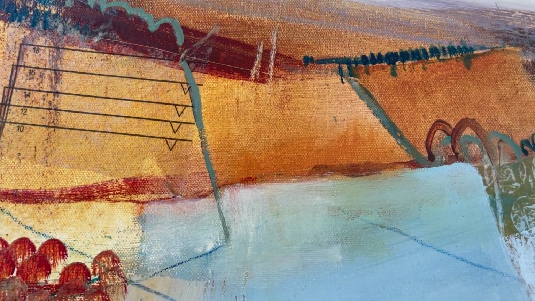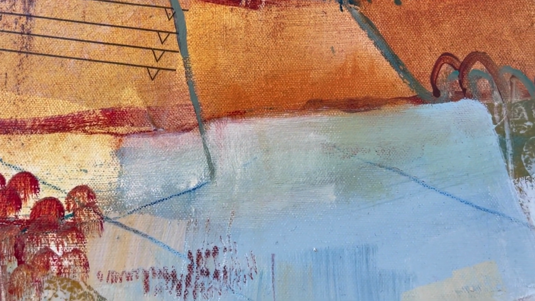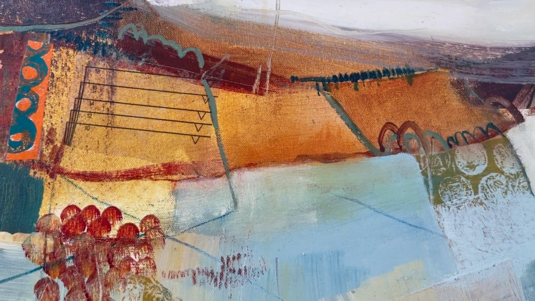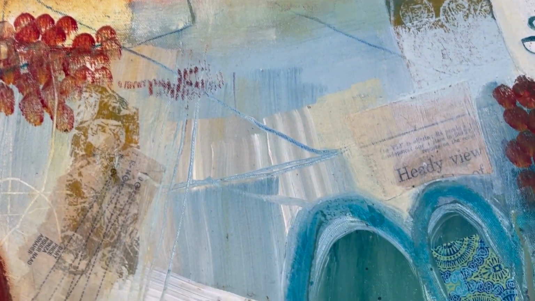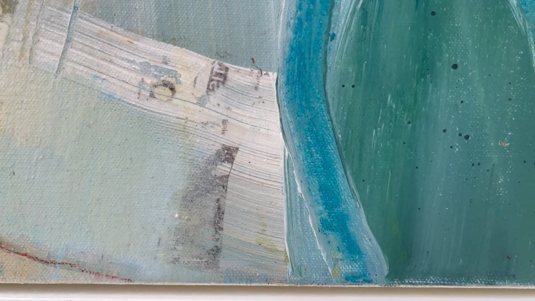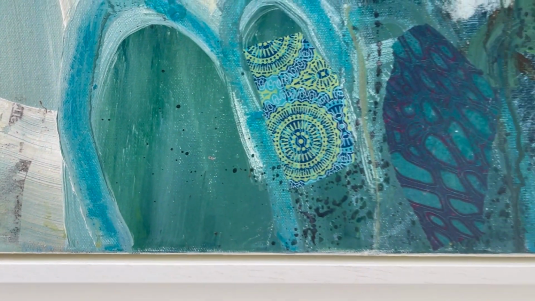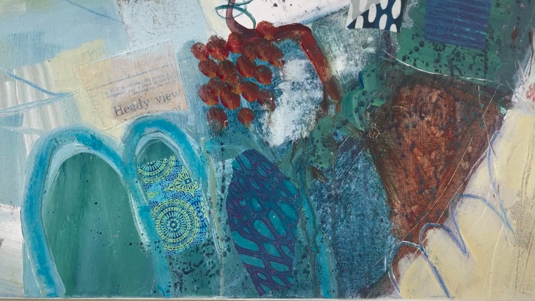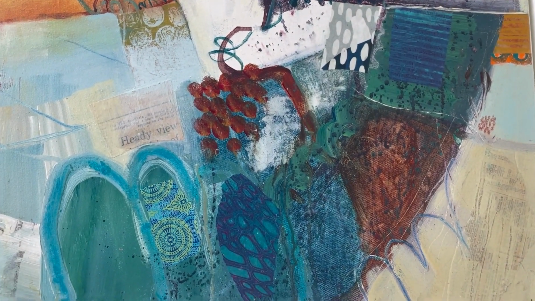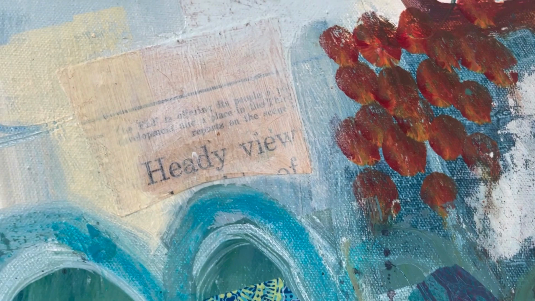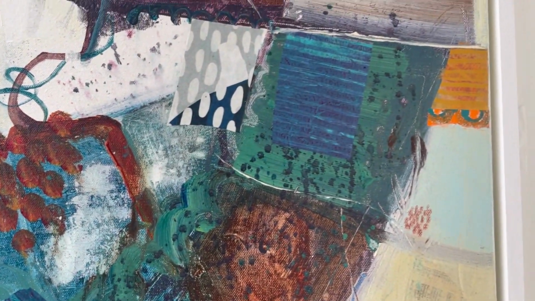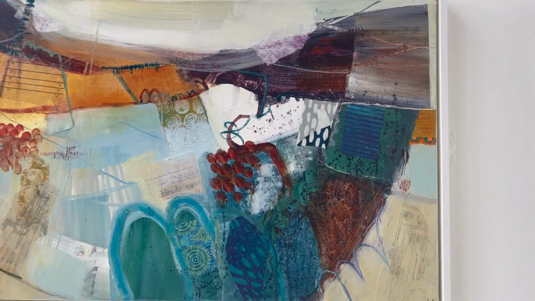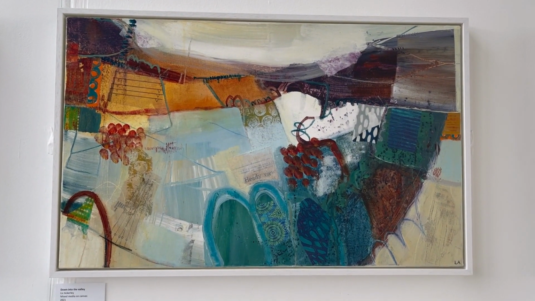And you see the thinness of the paint up there, but very vibrant, this goldy Indian yellow, rich yellows and burnt oranges. And then that contrasts quite a lot with the thick layers of paint that you see. There's also some other types of papers there, some handmade, some not. And would you believe that paper is from an old newspaper, a heady view? I didn't realise that was there, just one of those serendipitous coincidences. So there you are, that's Down into the Valley.